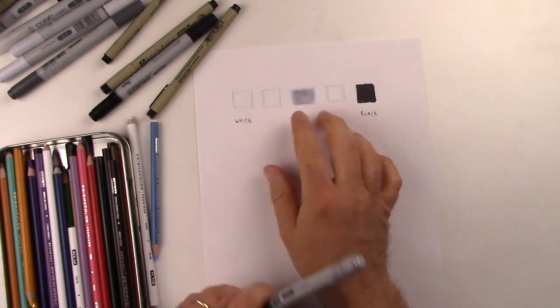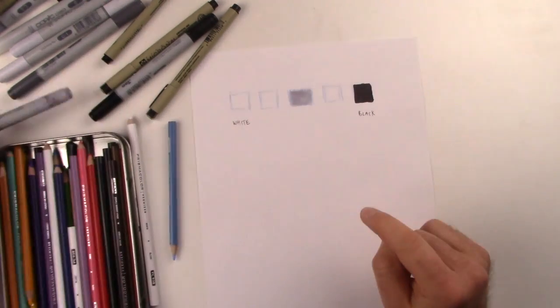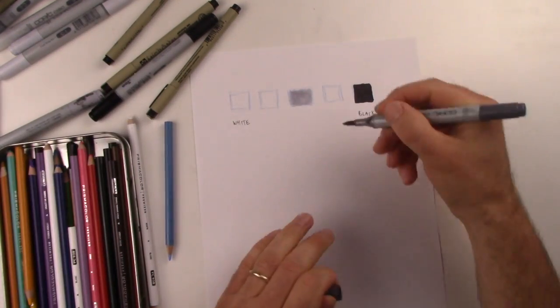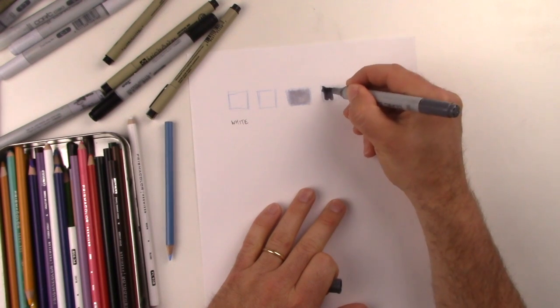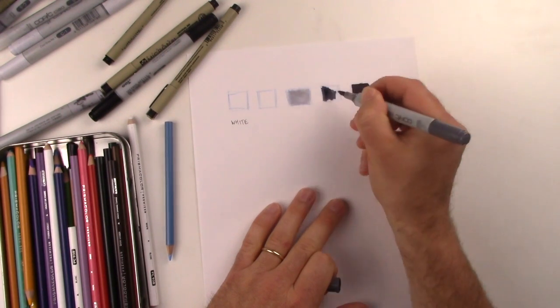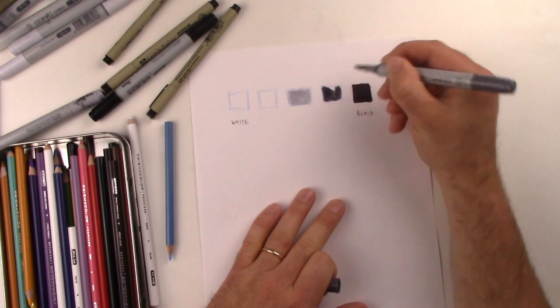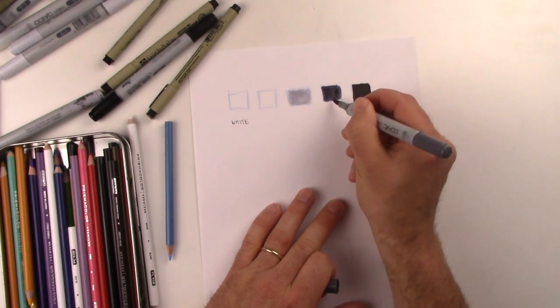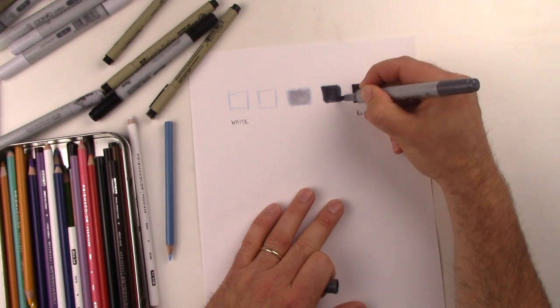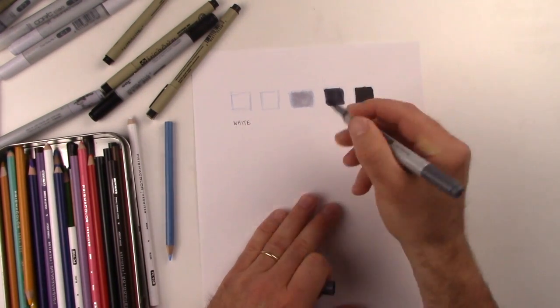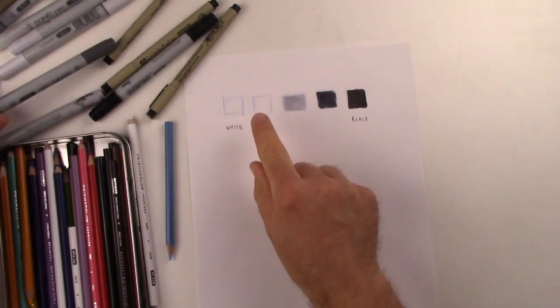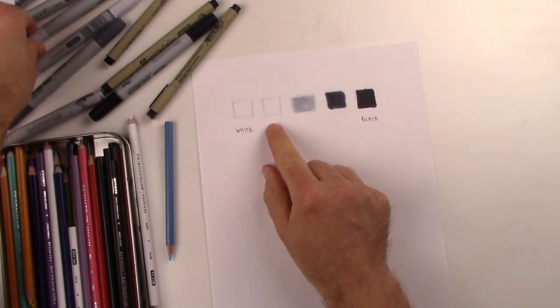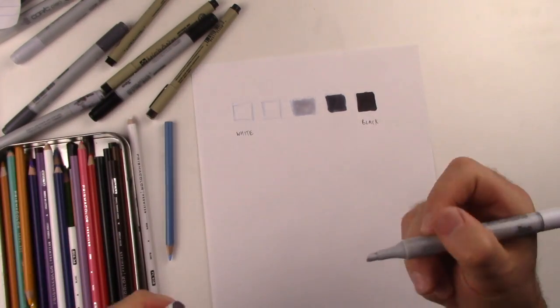From here, we're going to go out one on each side. So on this side, we're going to have a darker gray. Again, making sure that I'm using the strokes in different directions to try and get a good even coverage. And on the opposite side here, I'm going to get a lighter gray.